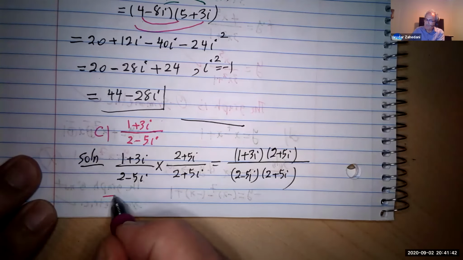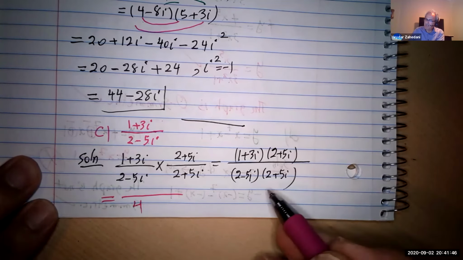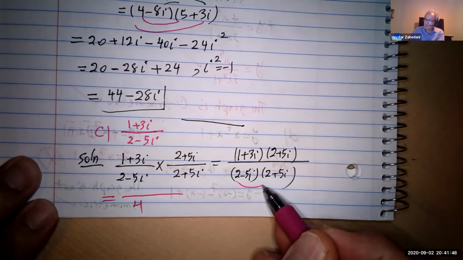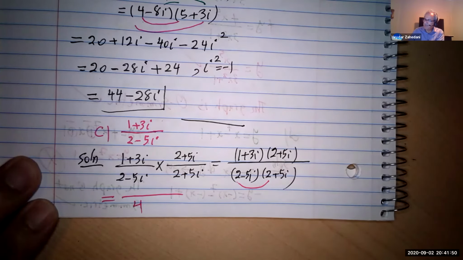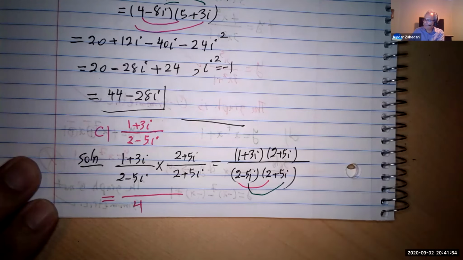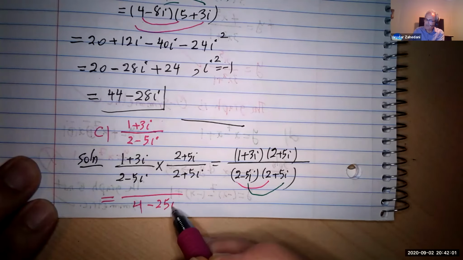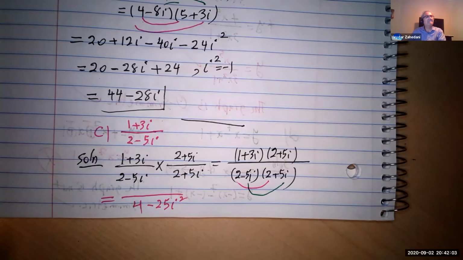So the bottom one would be 4. It's like you multiply these two, and it's minus, you multiply these two. So it's going to be 4 minus 25i squared. So that would be the bottom.